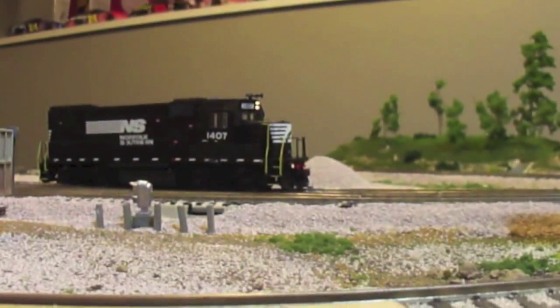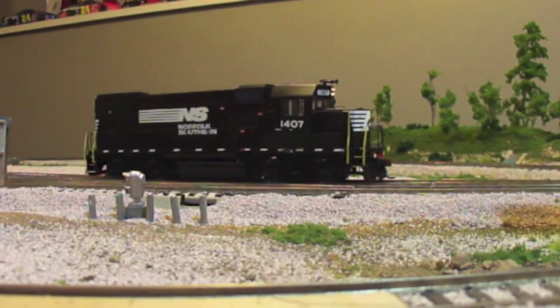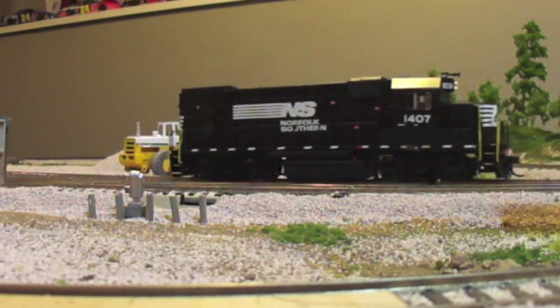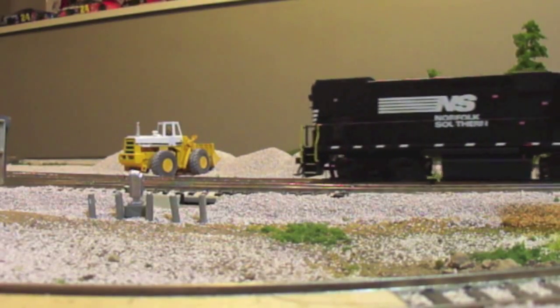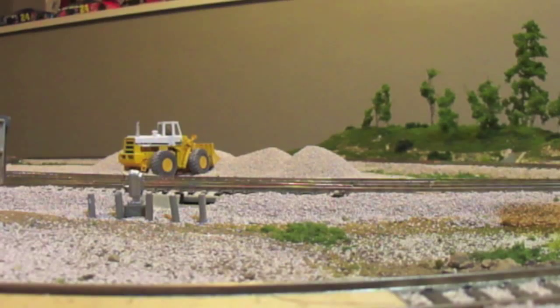Alright, so we'll pull out really quick, and then we gotta back up, and I'll pull the cars out. I'll probably skip around a bit, so you might not see everything, so you don't get bored. So, alright, now we'll back up. Got our guy right there.